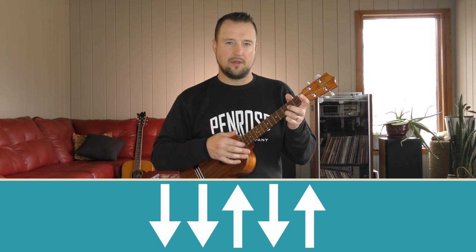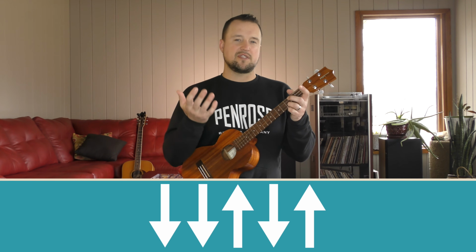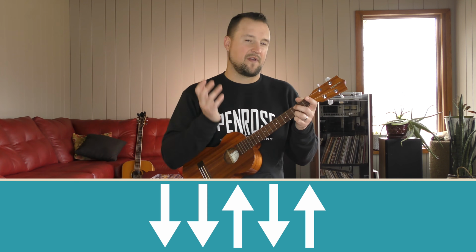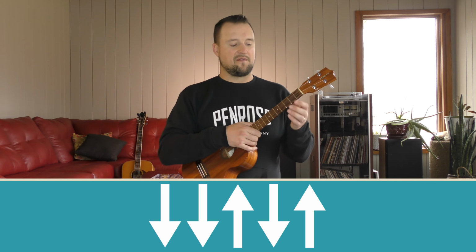And the third strumming pattern that we can use in this time signature is one of my favorites, and this pattern is down, down, up, down, up. I've used that in many, many songs that are found in a waltz, so you can too if you identify that you're in the 3/4 time signature.